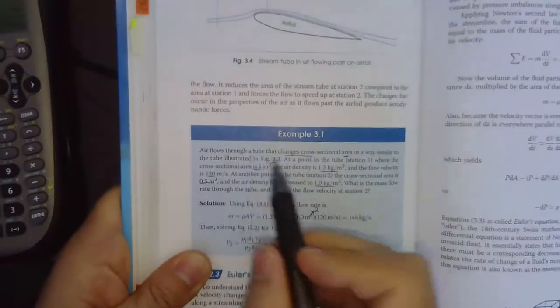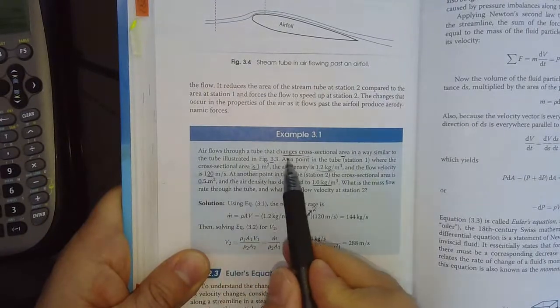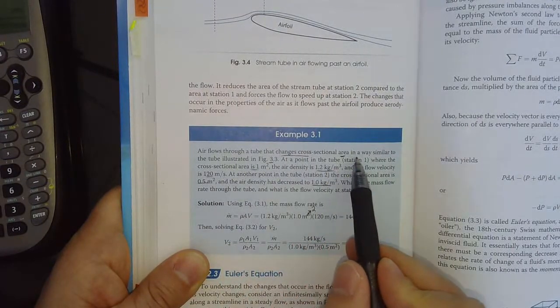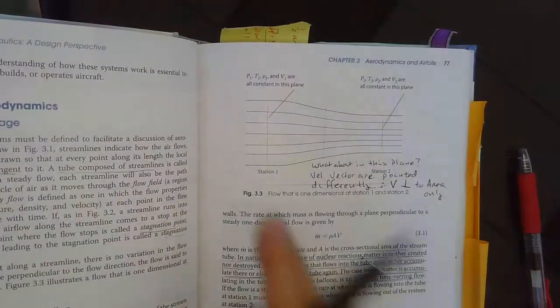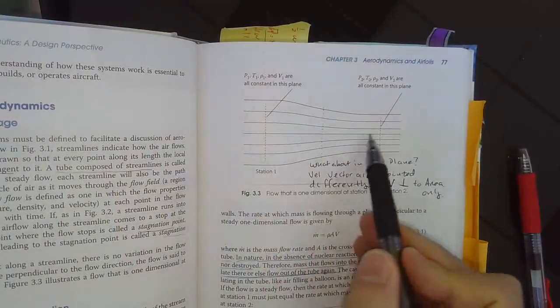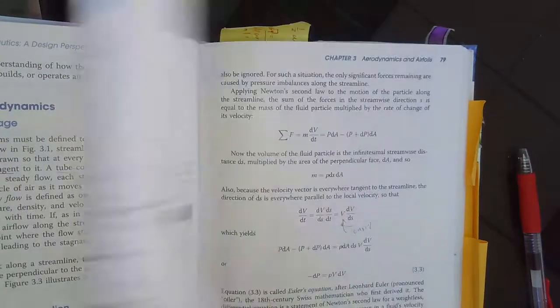Okay, so if you remember back, we have a well-defined problem here in example 3.1. Flow through a tube with a cross-sectional area in a way similar to the tube illustrated in 3.3. And 3.3 is right here. You see the area of the tube narrowing as it goes from station 1 to station 2.